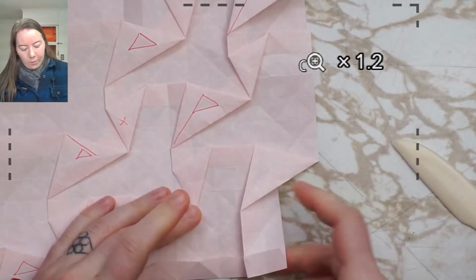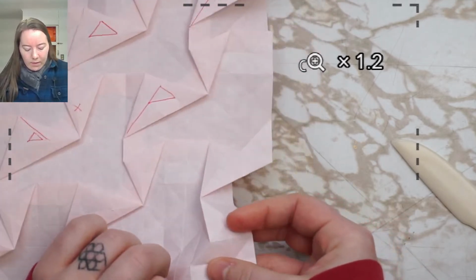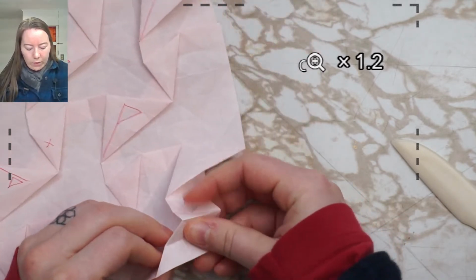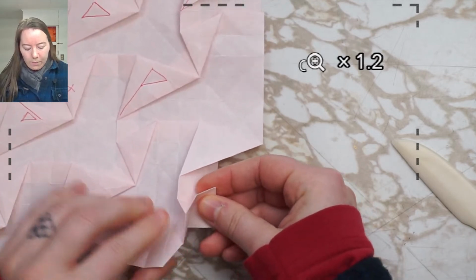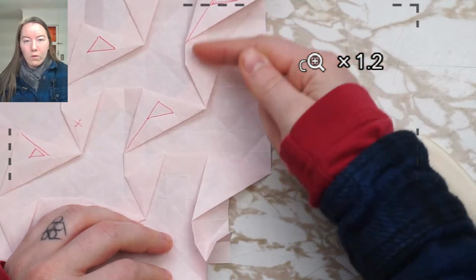and here I have a pleat overlap. And this time I'm really going to use the measures from the closed triangle.